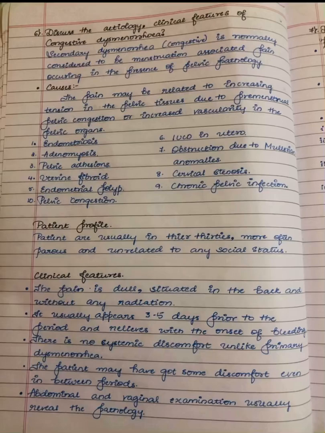When you see the patient who is suffering with the congestive dysmenorrhea, she will be usually in her 30s. She will be a Para woman and unrelated to any social status. It can occur in the poor, it can occur in the rich. It is not found more in the poor or lower economic status, it is not as such. Any woman can suffer from secondary dysmenorrhea. She will be in her 30s and she will be a Para woman, which means she has already conceived.